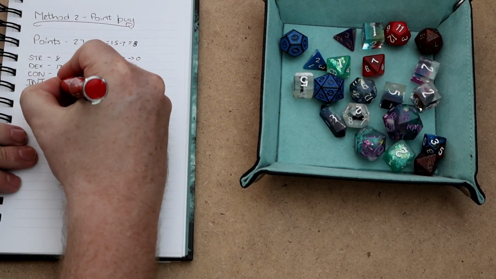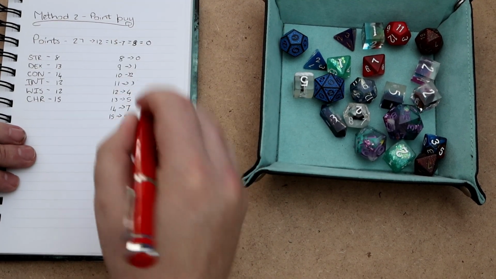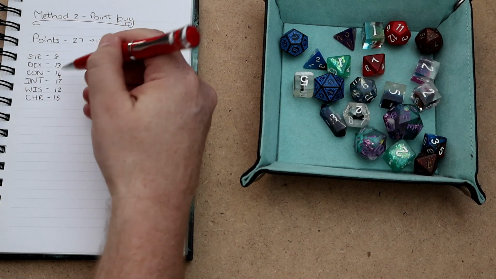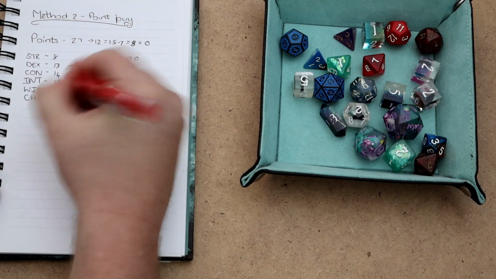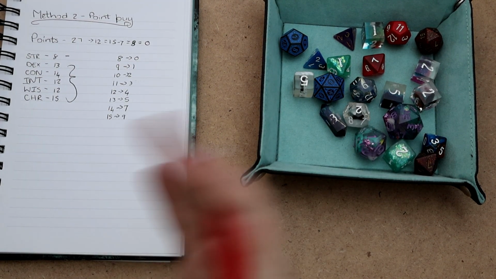So I'm going to put intelligence and wisdom at a 12, and that'll give me 0 points at the end. And you can see I've made a pretty well-versed character that has buffs in these stats, and I've got a negative on this one, so it balances that character out.